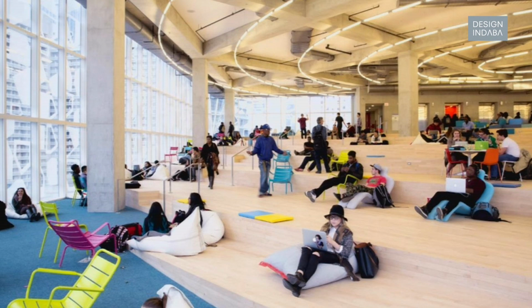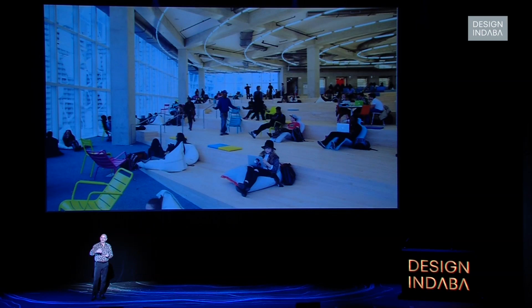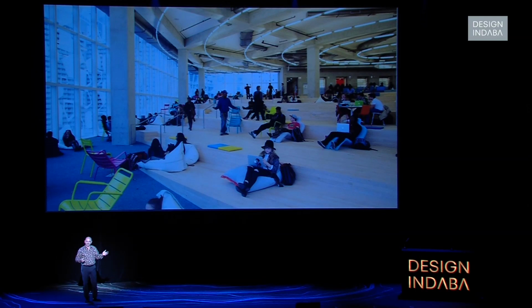Each floor of the building is unique. This floor is called the beach. So it looks a bit like a beach, stepping down to a blue carpet that's a bit like the ocean. The client said, I want a room where anything can happen. So I always say, be careful what you ask for. So we made the beach. Anything can happen. And now they have problems because the students are showing up in beach clothes with beach balls and towels and everything, necking in the corner. So it's quite a fun place.